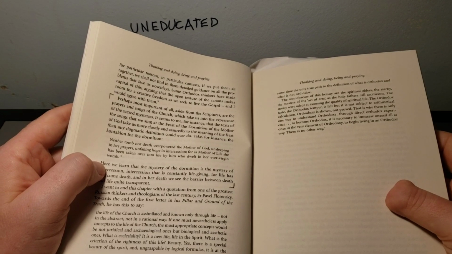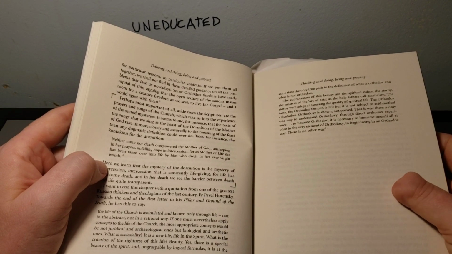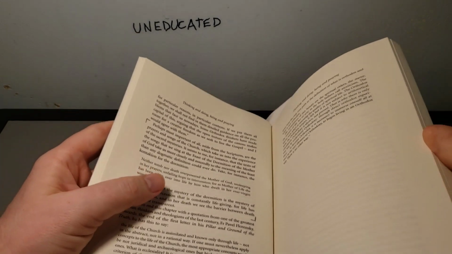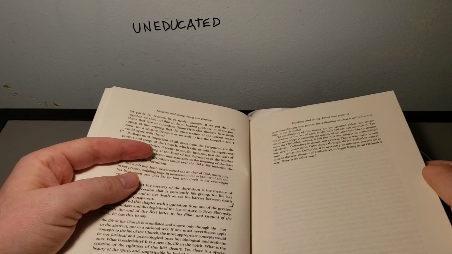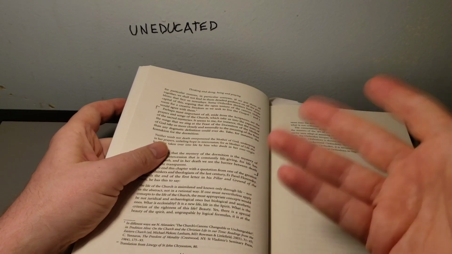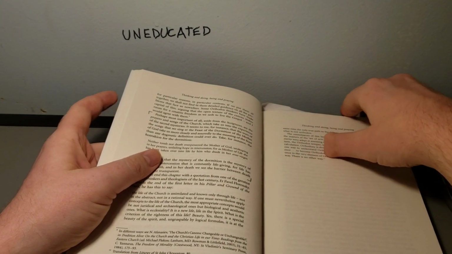Again, that's a really fancy way of saying we learn much more from our hymns than we can from many other sources. And that's the way it's always been in the Orthodox Church. I mean, that's why we have the Kontakion and Troparion that we do, because it's a way of teaching through liturgizing.